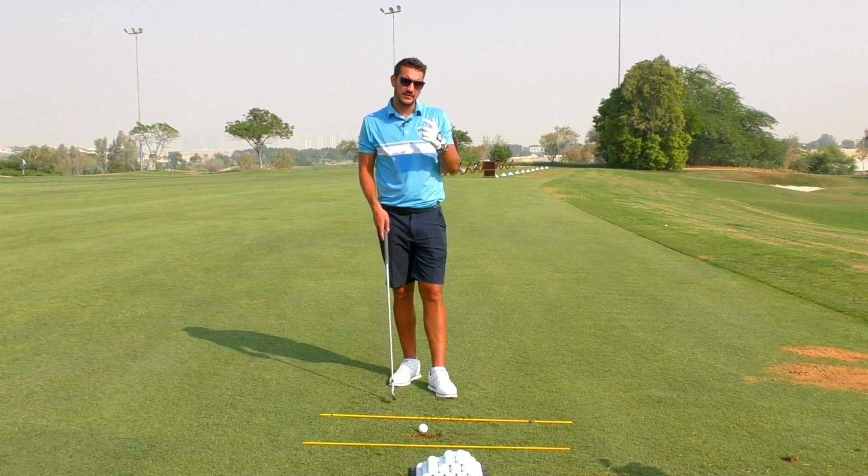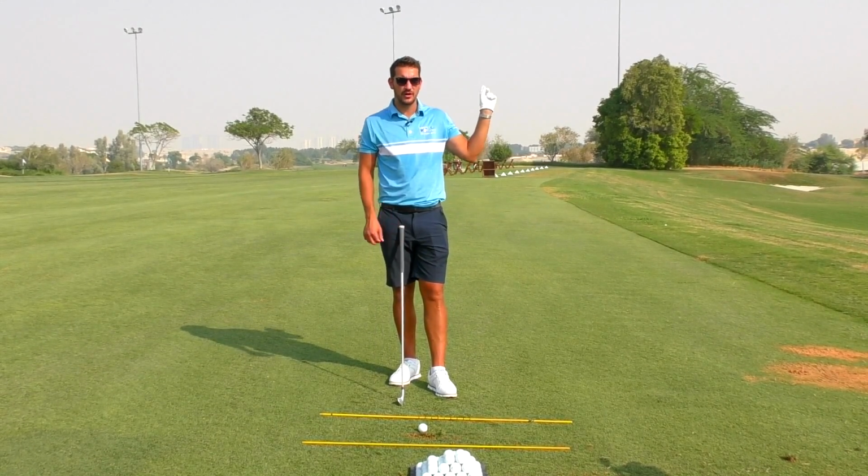Now, the opposite side of that, we've got the lefts.